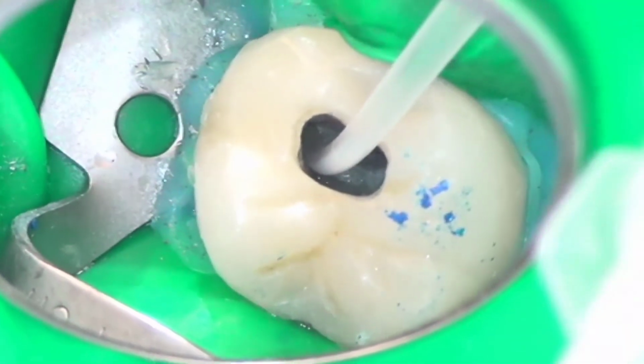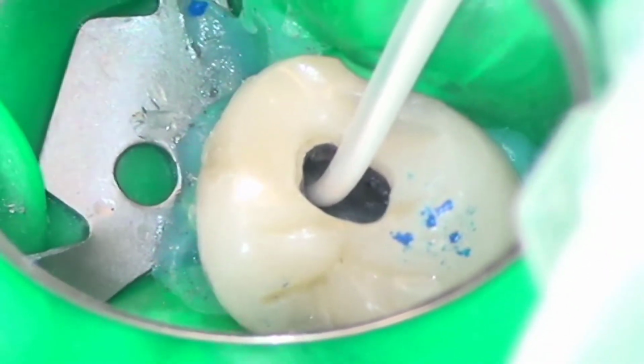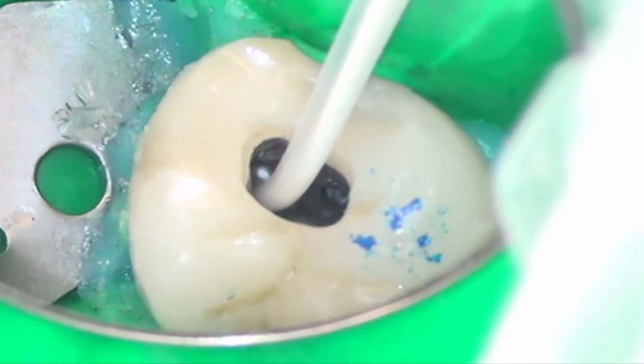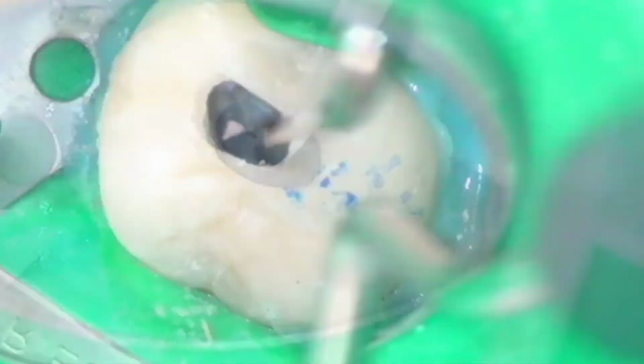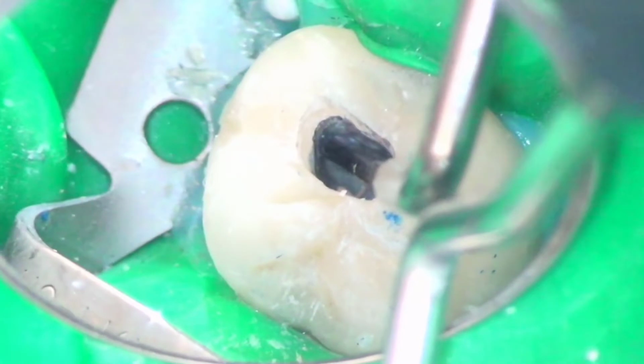A bioceramic sealer or cement is distributed to the canal system with a syringe. The root-filling material of gutta percha is then heated and condensed to conform with the internal canal anatomy.